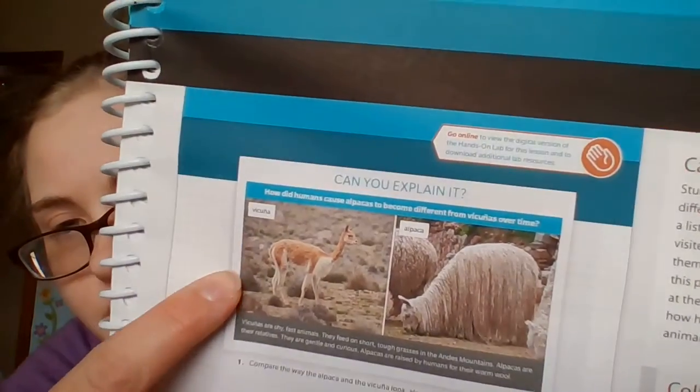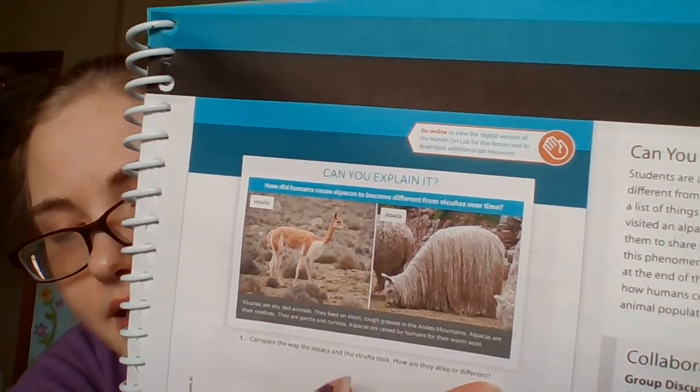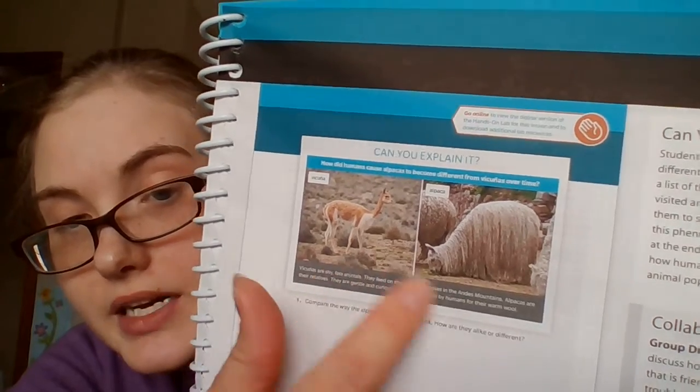Page 141. How did humans cause alpacas to become different from vicuñas over time? Vicuñas are shy, fast animals. They feed on short, tough grasses in the Andes Mountains. Alpacas are their relatives. They are gentle and curious. Alpacas are raised by humans for their warm fur. So you can see the two types, the vicuña and then the alpaca. They look very similar in body shape, but this one obviously has way longer hair.